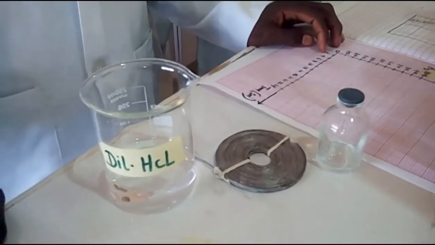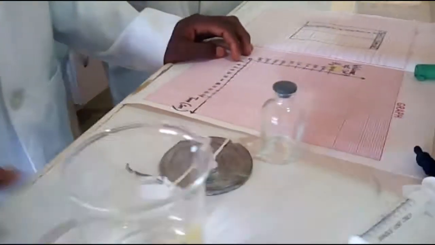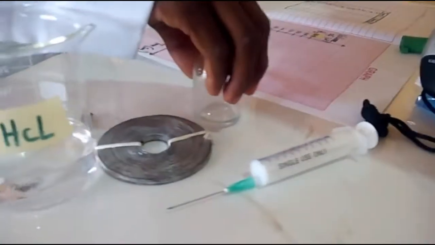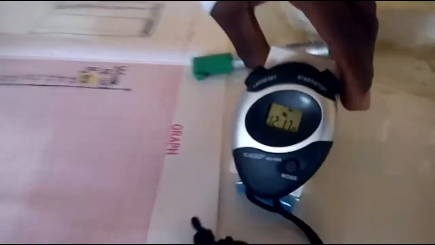The materials needed for this experiment are dilute hydrochloric acid, magnesium ribbon, reacting vessel, syringe, stopwatch, graph sheet, and our writing materials.